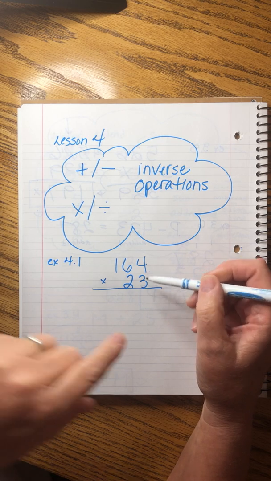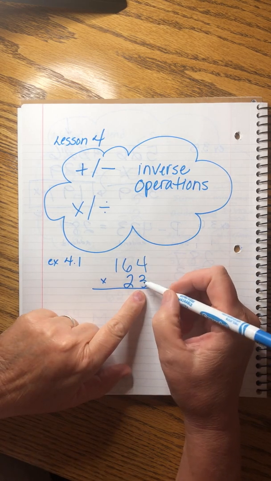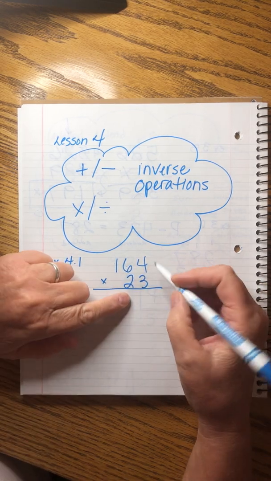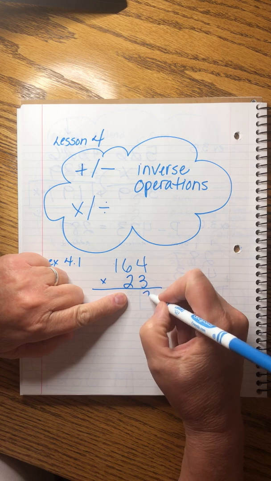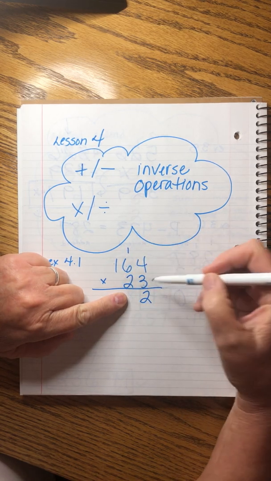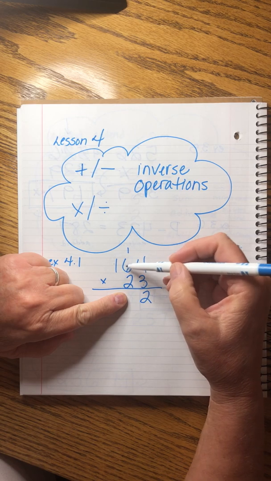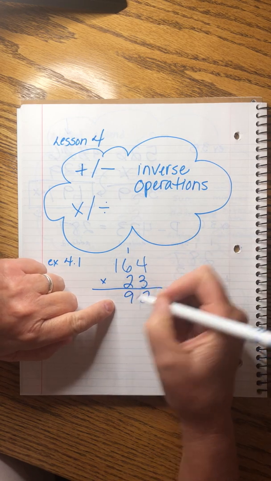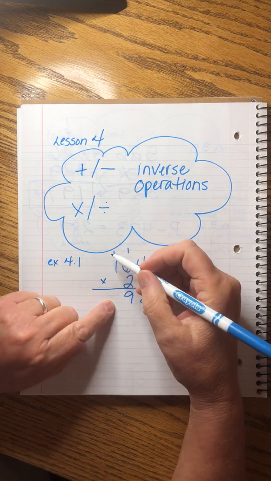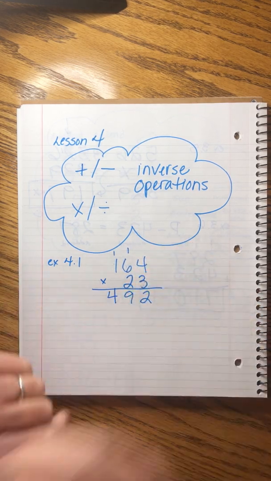Then we begin multiplying. We start here, and we multiply up and across to everybody in the top row. So 3 times 4 is 12. We write down the 2. We carry the 1. You know this. I'm just reminding you. 6 times 3 is 18. Plus 1 is 19. Down goes the 9. Over goes the 1. 3 times 1 is 3. Plus 1 is 4. 492.